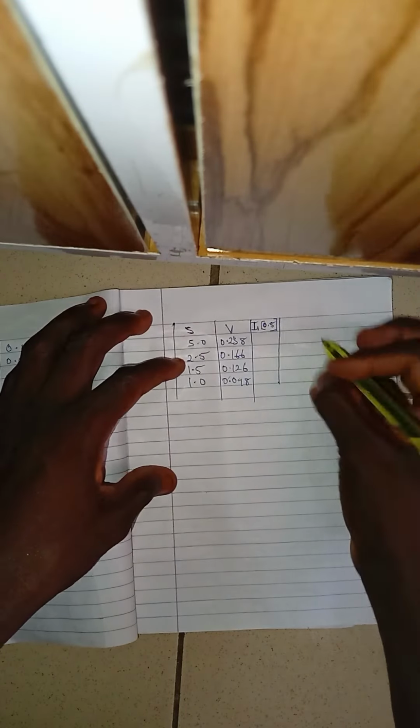For the second inhibitor, inhibitor 2, the concentration is 1.0. Are you getting it? So I'll put it here also, 1.0. Then the last inhibitor, inhibitor 3, of which the concentration is 2.0. So you'll put it here, 2.0. Do you get it? So you can see that we've arranged the table again. Alright, so let's get the velocity for all this inhibitor.